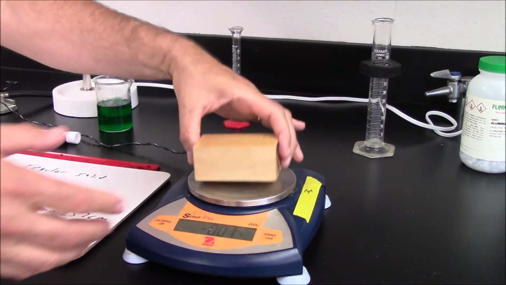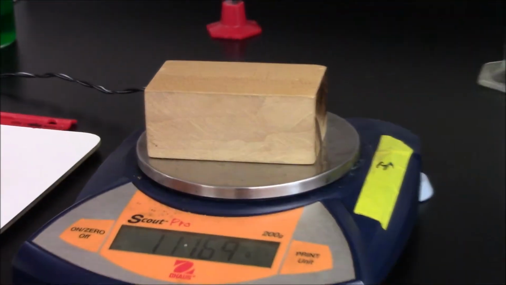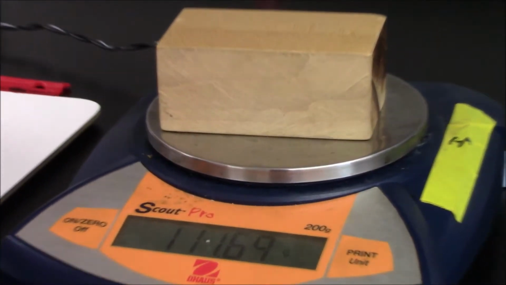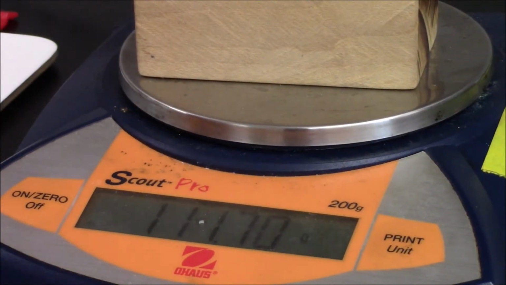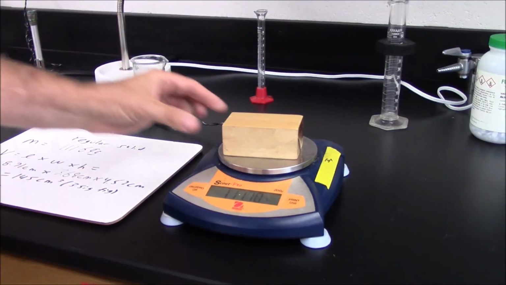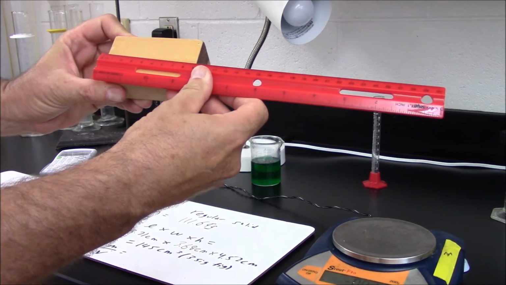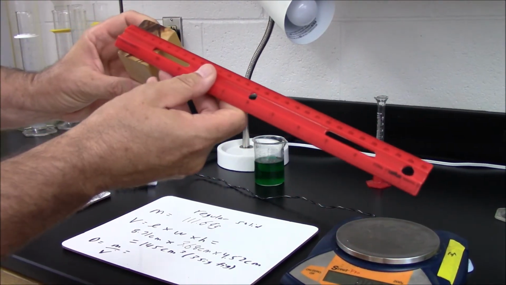Part 2. Regular solid. Determine the mass of the regular solid. Record this mass in your data table. Measure the dimensions of your solid using a centimeter ruler. Be careful to observe significant digits here.